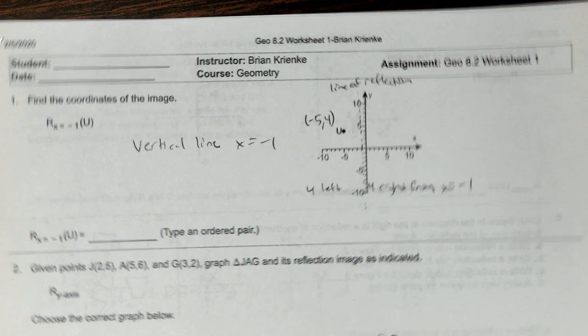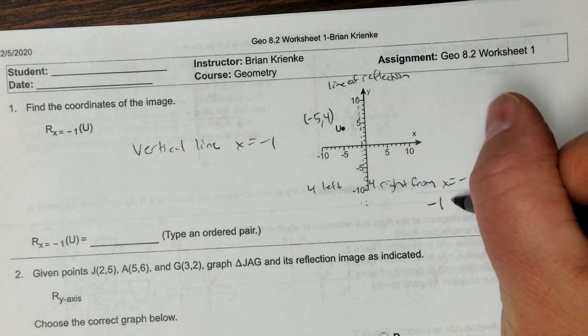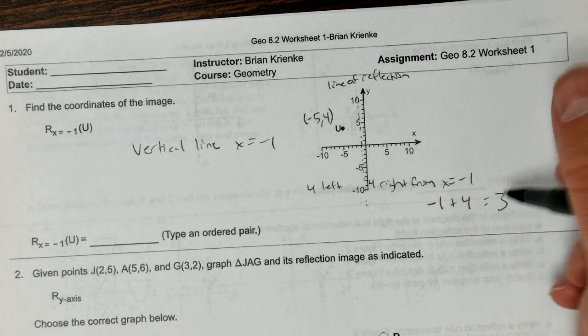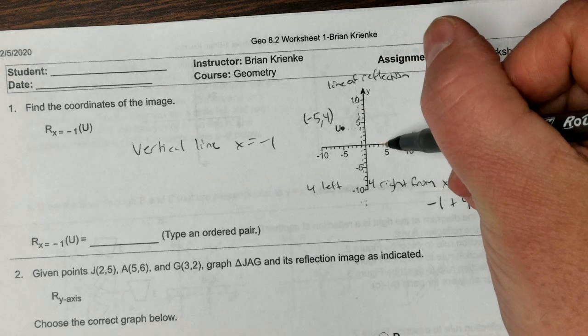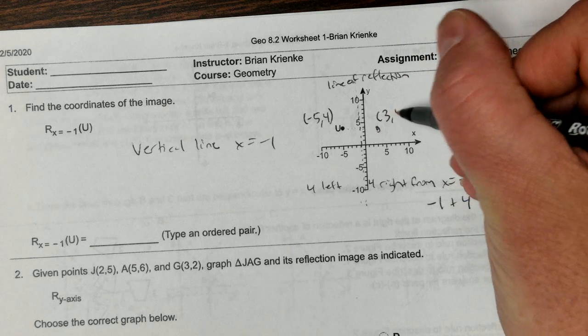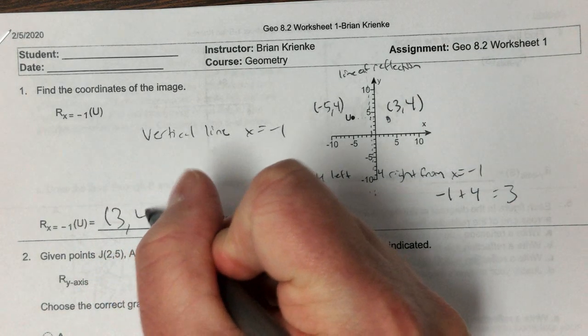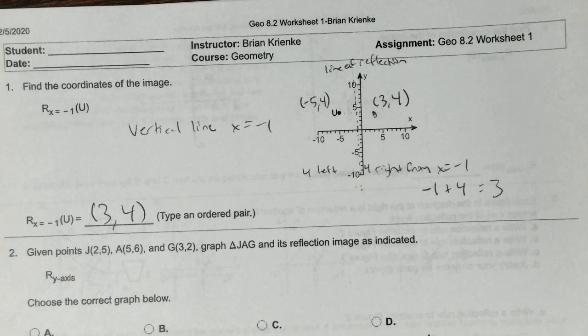And so when we go -1 plus 4, we get 3. And so we're going to get 3, 4. So 3, 4 is our ordered pair.